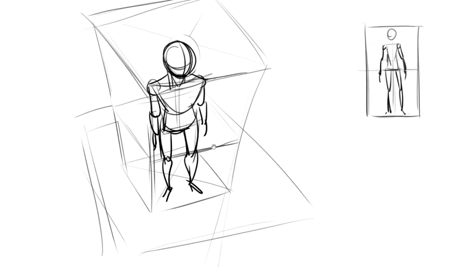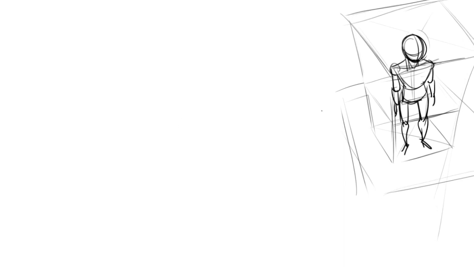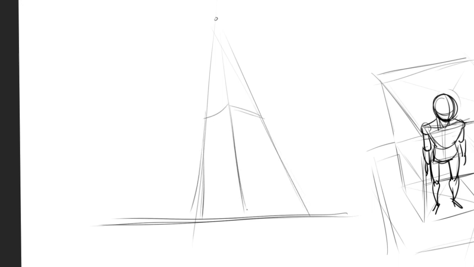Let me do another one because I feel like that one's a little sloppy. So let's see. Now I'm going to do a bird's eye view. So let's say we've got, this is our ground plane, and we've got a vanishing point up here. I'll make it kind of exaggerated. And here's our box.